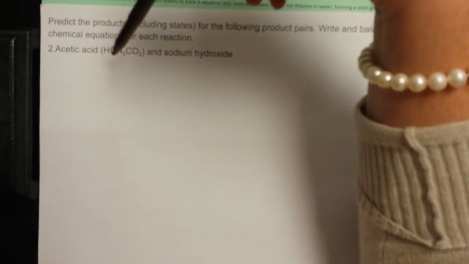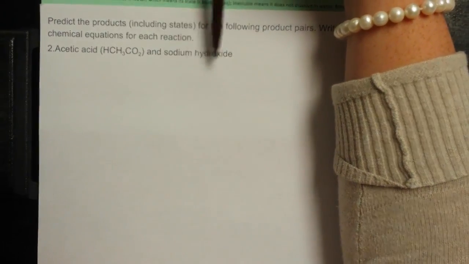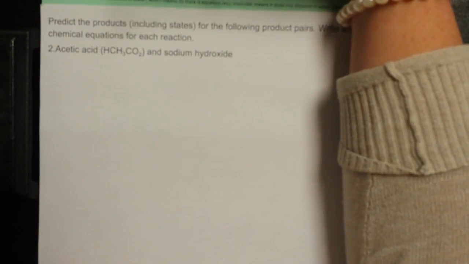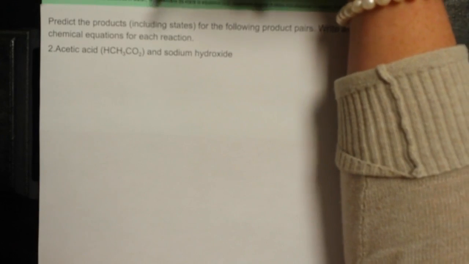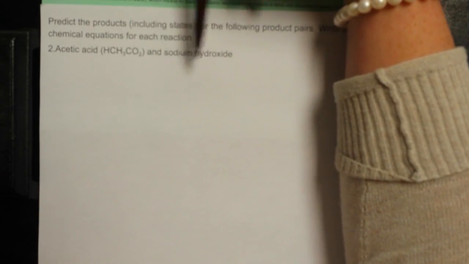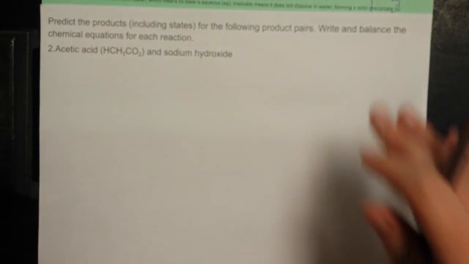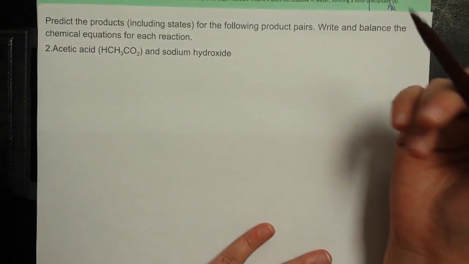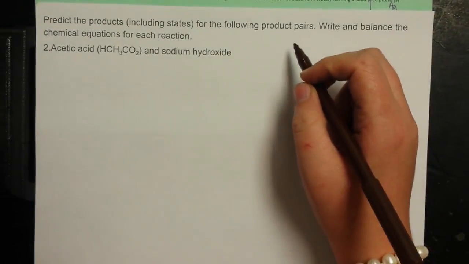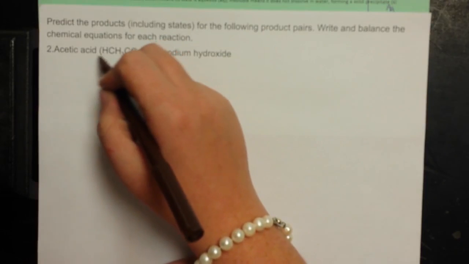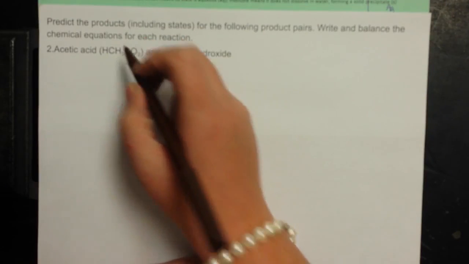We're going to learn more about acids, and this is actually kind of acid-base chemistry, in a future unit, a few units away. But in this case, it is also a double replacement reaction. So we're just going to treat it as such. Okay. So what I would do is maybe find from acetic acid what my cations and anions are.